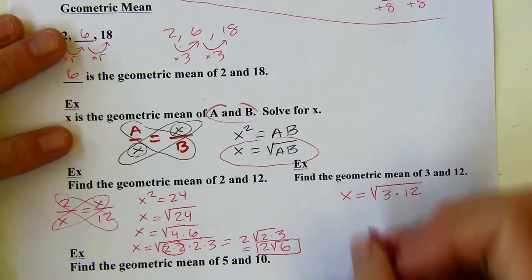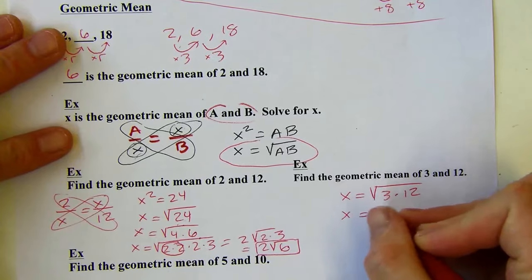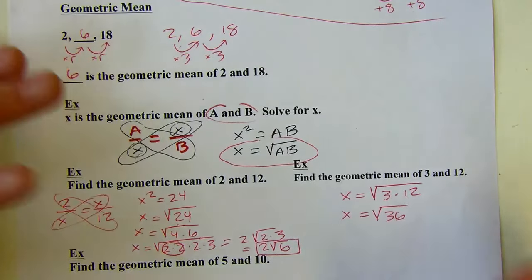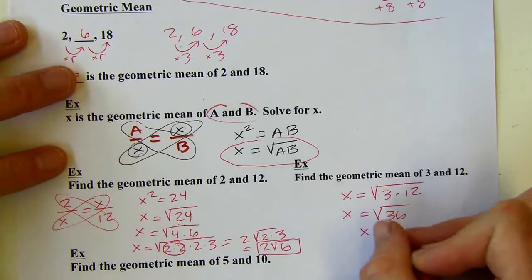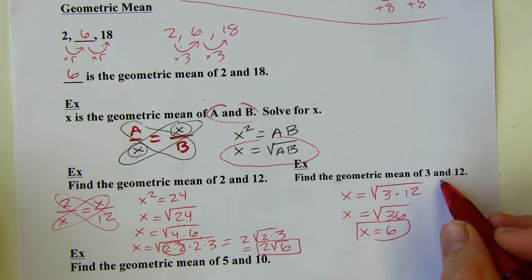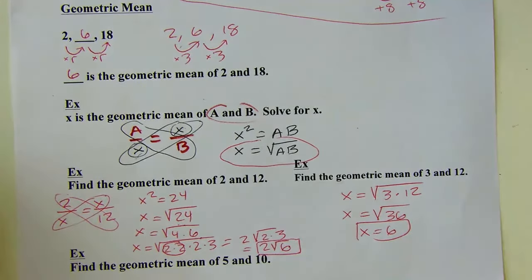And again, I'm going simple radical form here. So rather than multiplying this together, actually, if I do multiply it together, I just noticed it is a perfect square. So this is going to come out to exactly 6. Okay, and it makes sense. 3 times 2 is 6, and if I multiply by 2 again, 6 times 2 is 12. Okay.